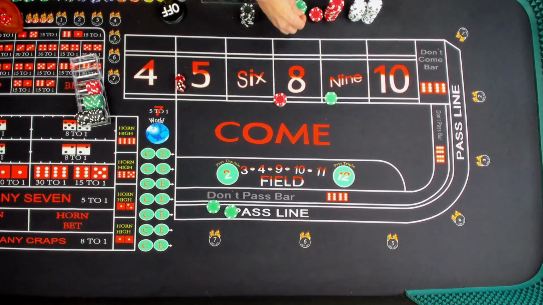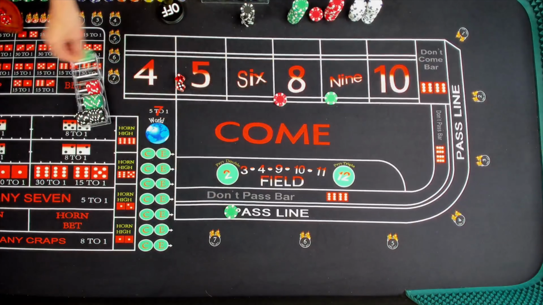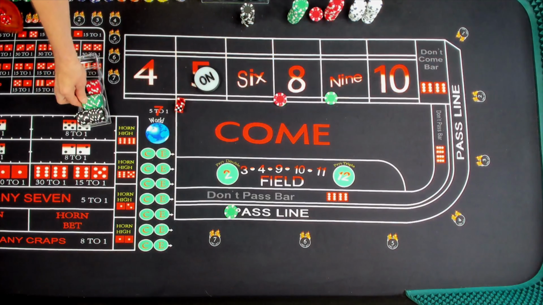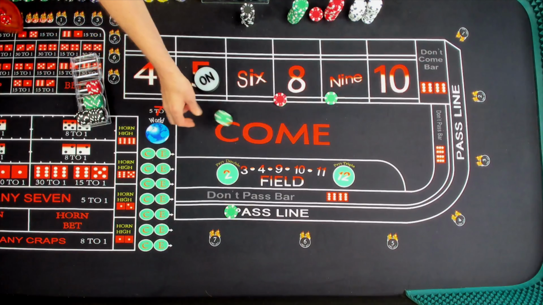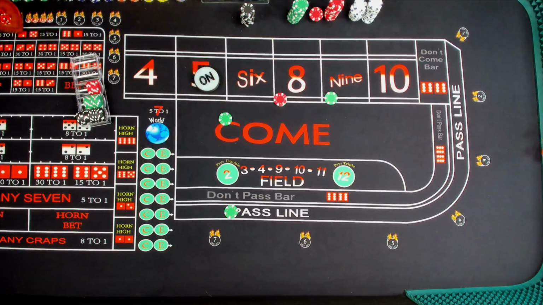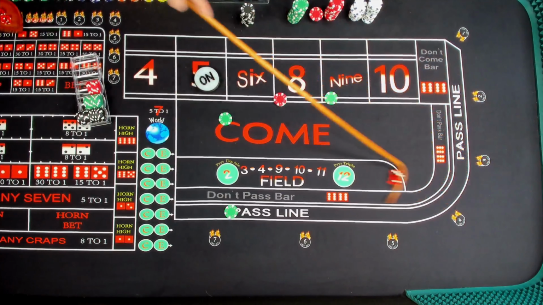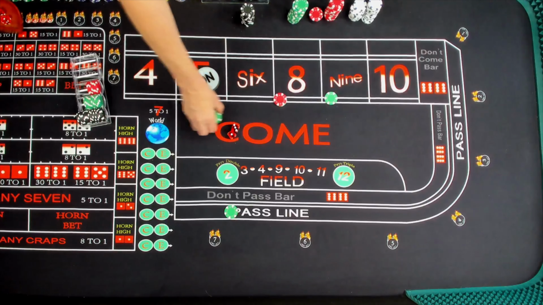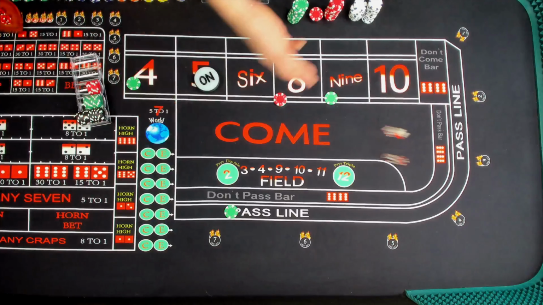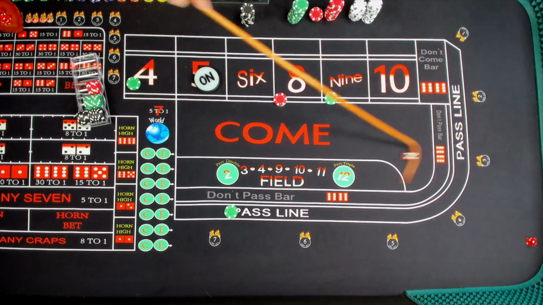This loses. And 5. Looking for that other come bet. And 4. And 6.